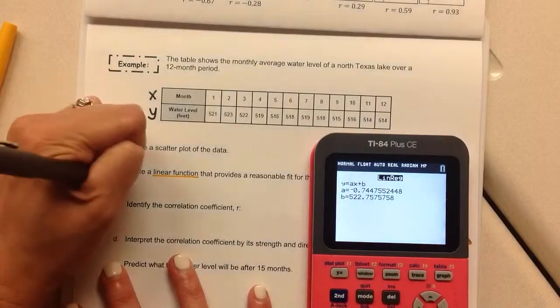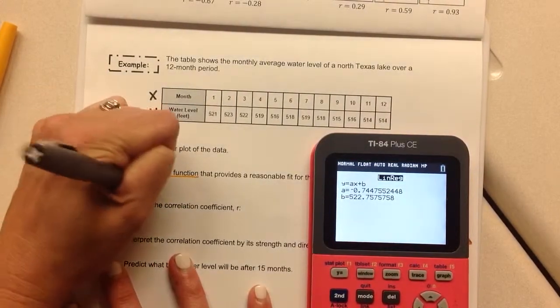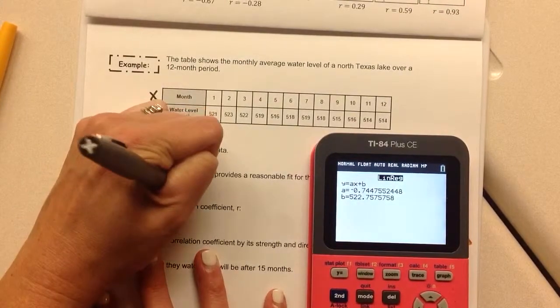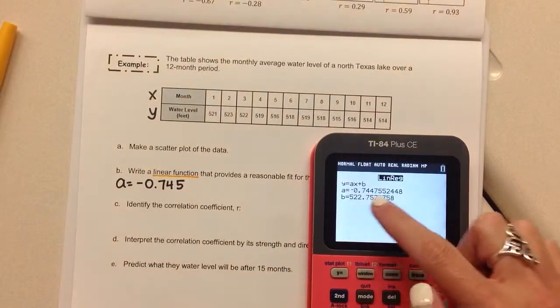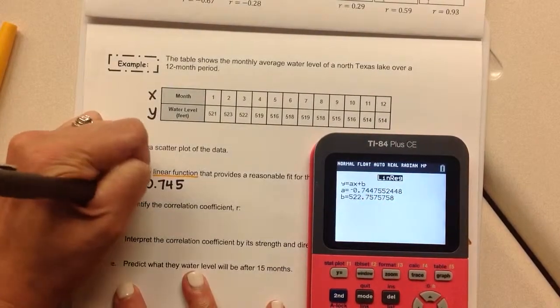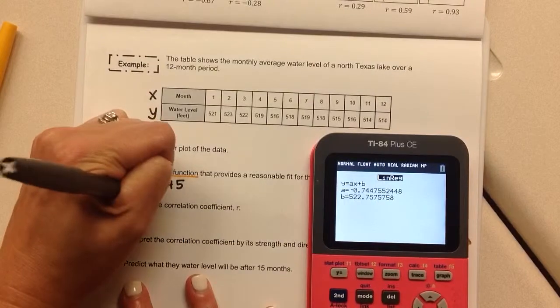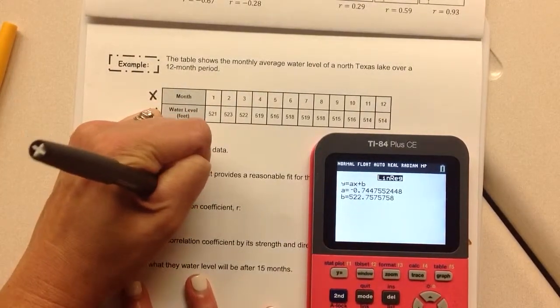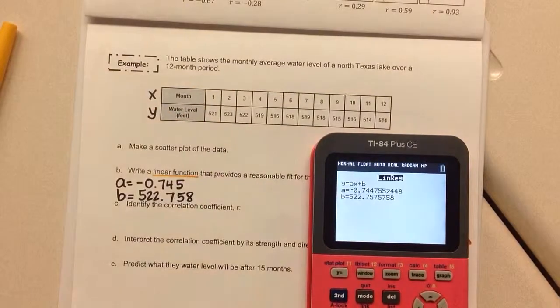All right, so A is equal to negative 0.74, and I'm going to make that a 5 because I'm going to round up. That 7 is going to make that 4 go up to a 5 for my A value. And so my B, which is my y-intercept, is 522.75, and I'm going to make that 8. I'm going to go ahead and round both to 3 places after the decimal, the thousandths place.